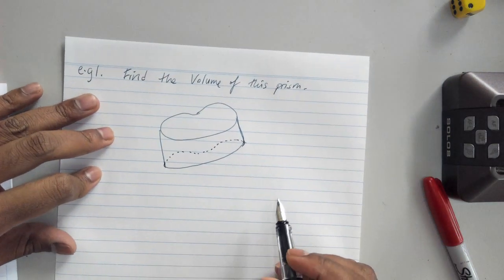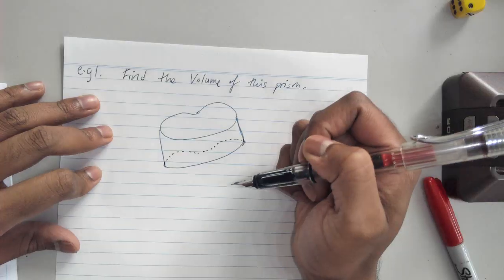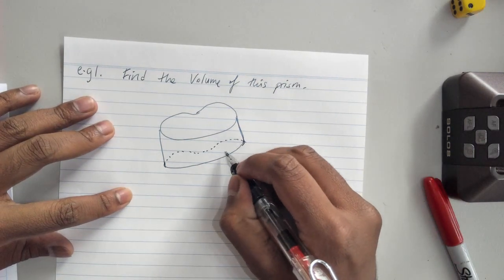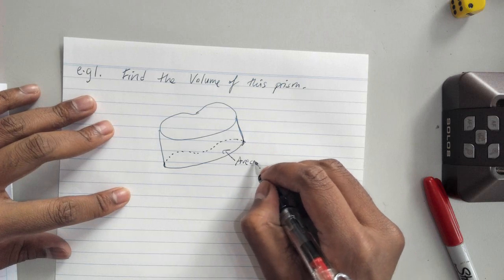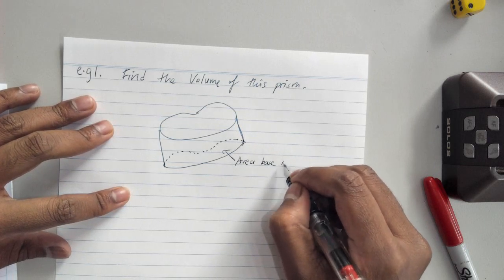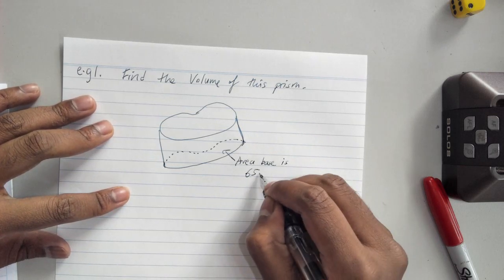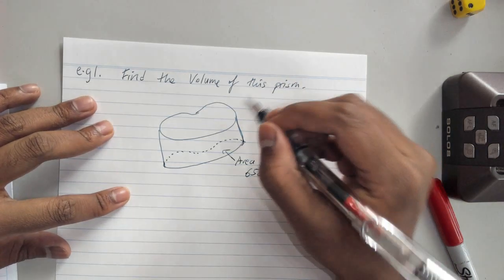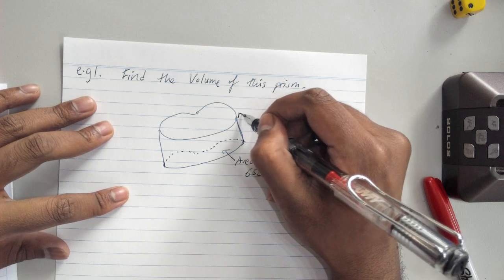So you see how it's the same on the top and the bottom. I know my drawing's not that good, but I think you can see it. So this is already given to you in the question. Area of the base is 65 square centimeters.